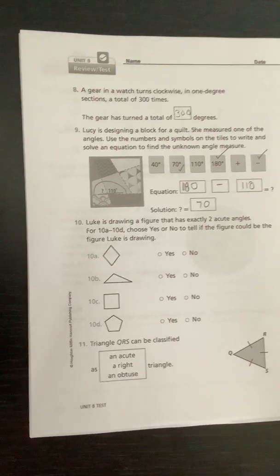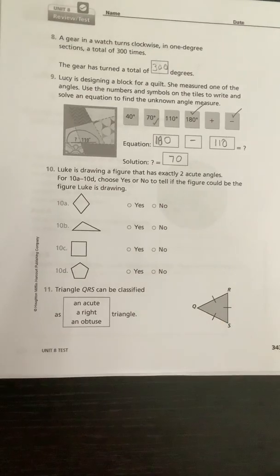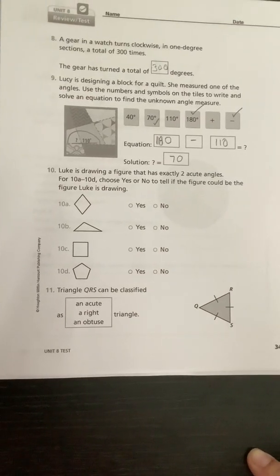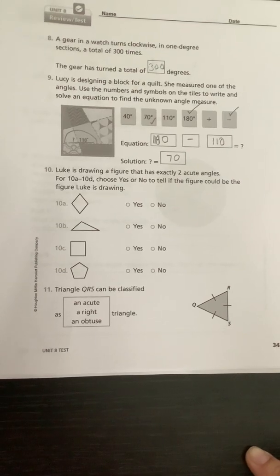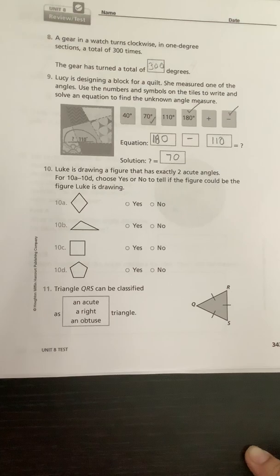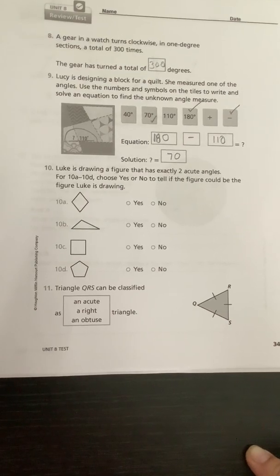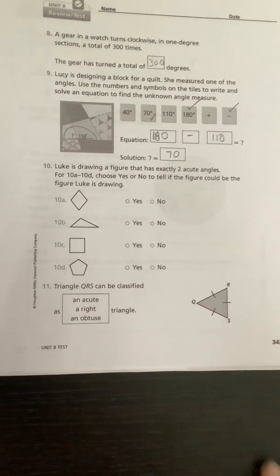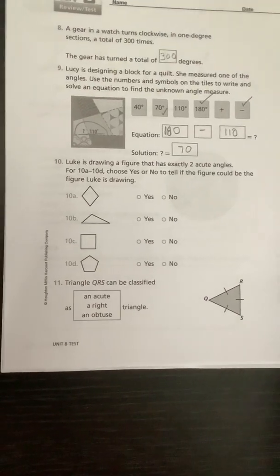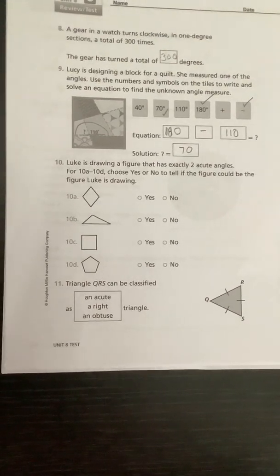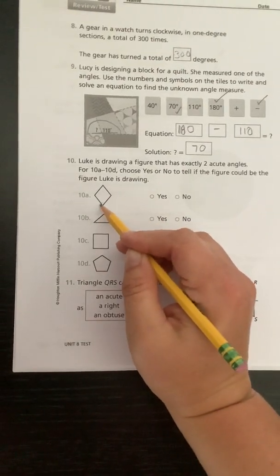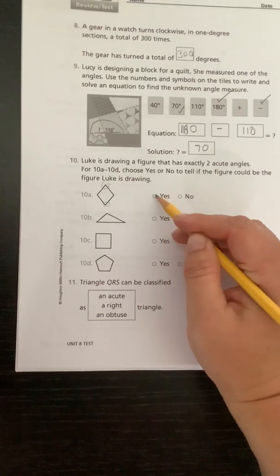All right, number 10. Luke is drawing a figure that has exactly 2 acute angles. For 10A to 10D, choose yes or no to tell if the figure could be the figure Luke is drawing. If we look at number 1, we see that this is an obtuse angle, but we do have 2 acute angles, so that is a yes.